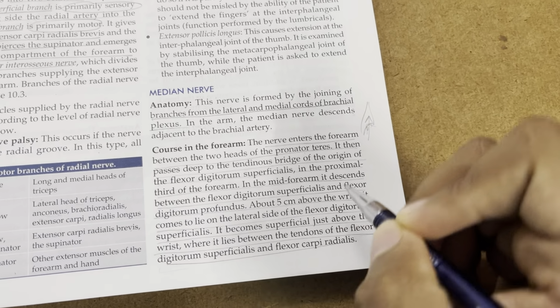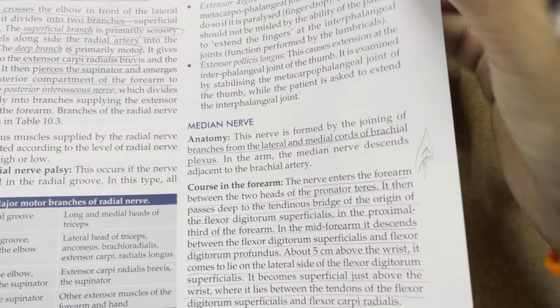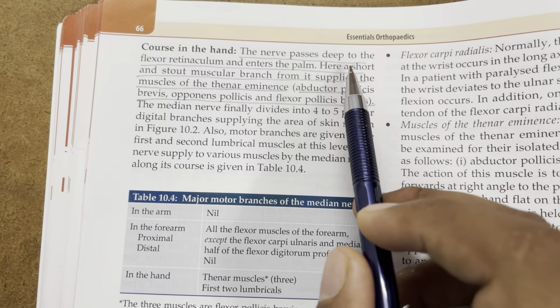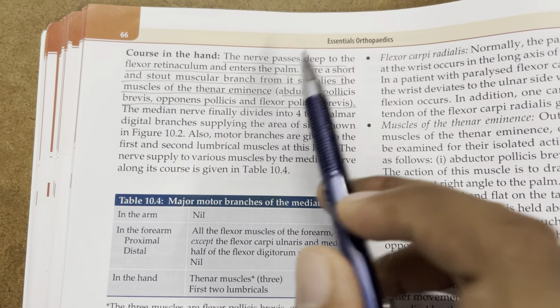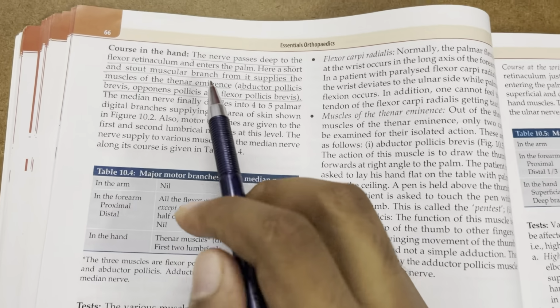Then it becomes just superficial above the wrist, where it lies between the tendons of the superficialis and the flexor carpi radialis. Now the course in the hand. The nerve passes deep to the flexor retinaculum and enters the palm. That is why, because it passes deep to the flexor retinaculum, it is involved in carpal tunnel syndrome.